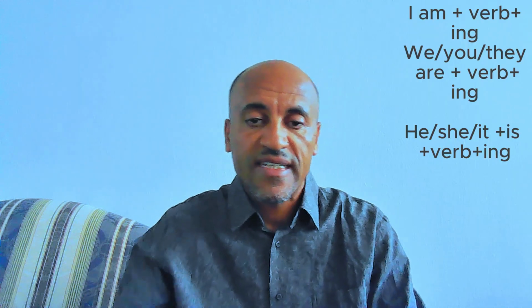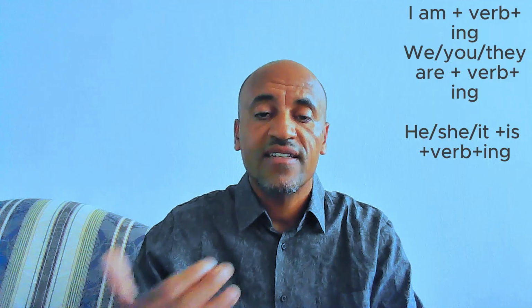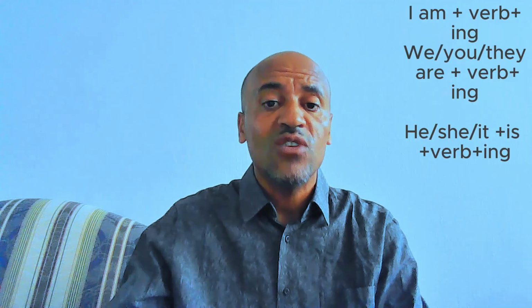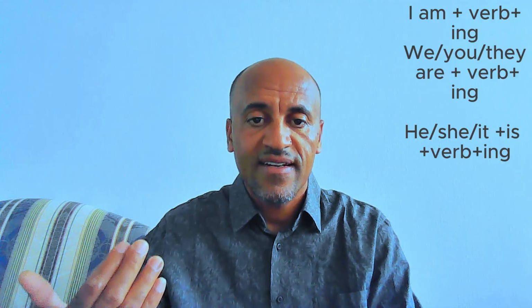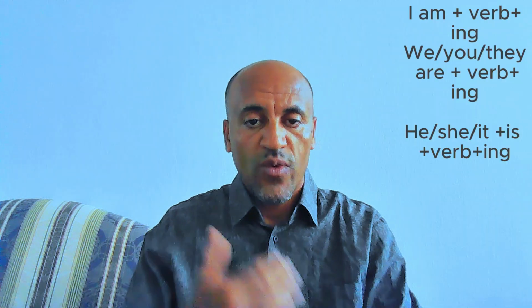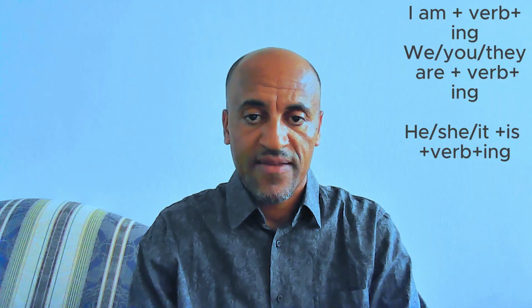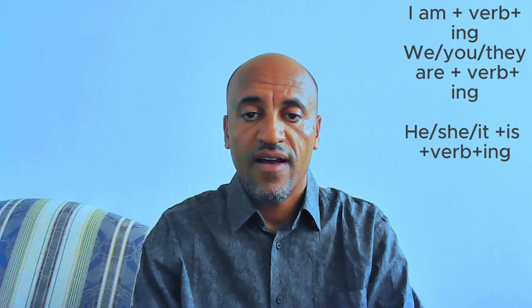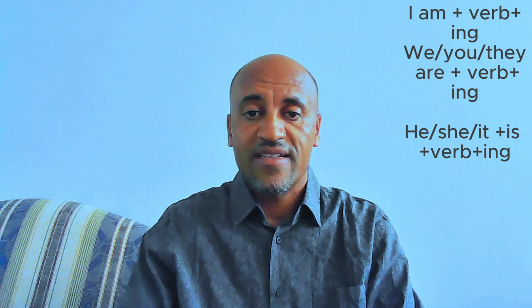Then the next part is action. What is the action in progress that is continuous? We can add an ing to make the action or the base verb continuous. We can make this in different ways. Most verbs add an ing at the end of the base verb.